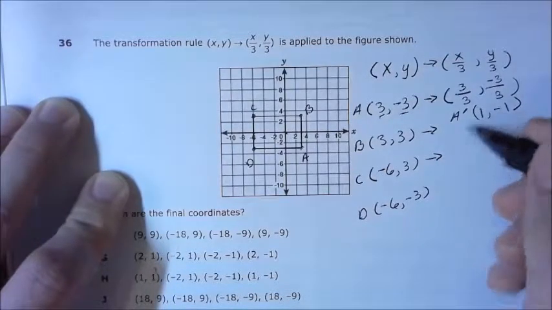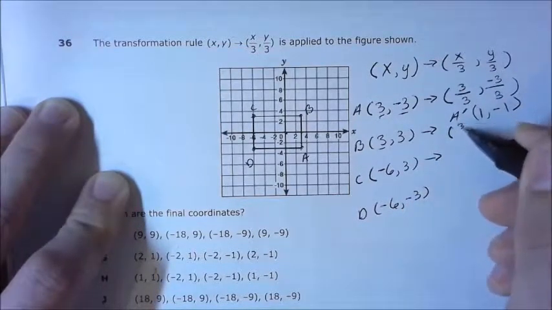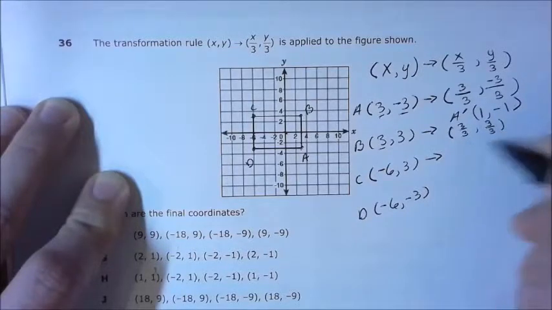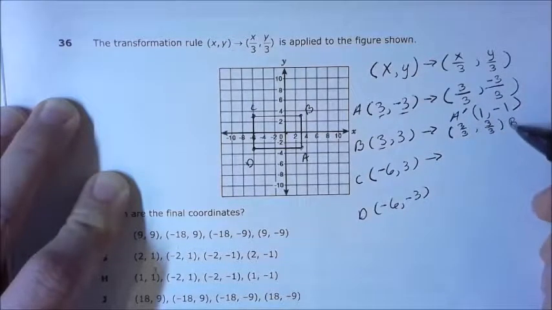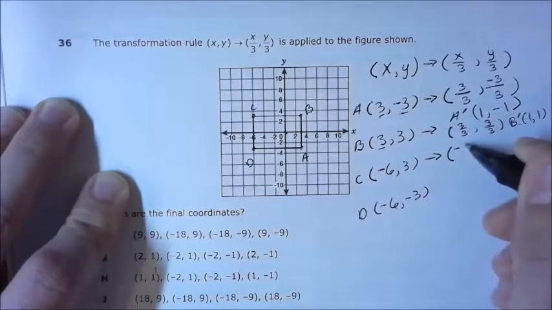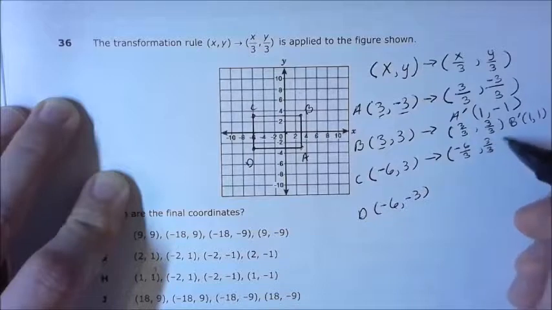So let's go ahead and do B. If we did B the same way, we have 3 and 3, so 3 over 3 and 3 over 3. So B prime, I'm going to write it to the side right here. B prime is going to be 1, 1. So positive 1, 1. Then I'm going to do C prime. I have a negative 6 over 3, and I have a 3 over 3.